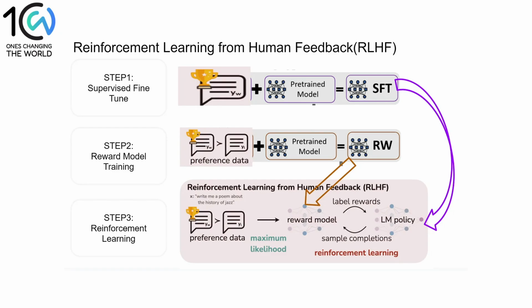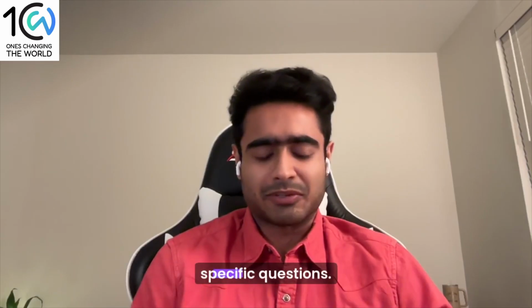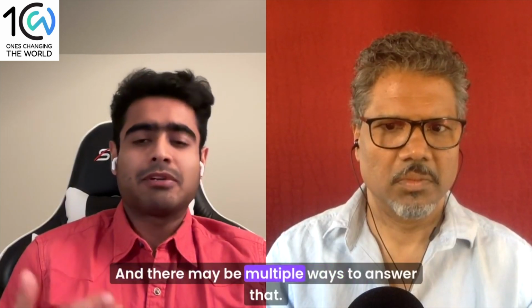Now, the third part is the popular term of reinforcement learning from human feedback, or abbreviated as RLHF, where OpenAI hired a bunch of people in Africa, as far as I remember correctly, to give some annotations to the responses that the model was producing. So essentially what is happening is we know that the supervised fine-tuned model knows how to answer, I'm assuming, and that's not a generalizable statement, but it knows how to answer some specific questions. And there may be multiple ways to answer that.